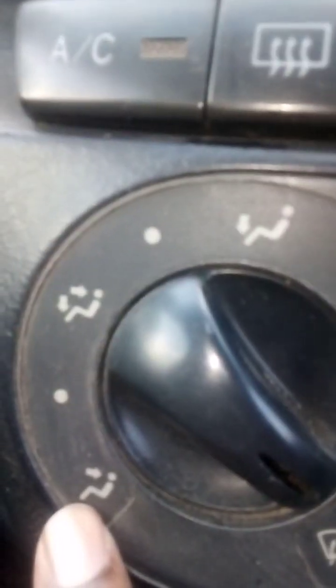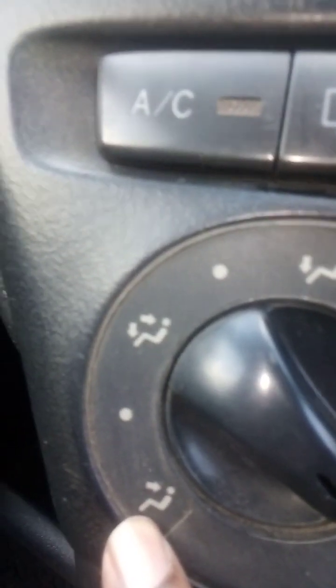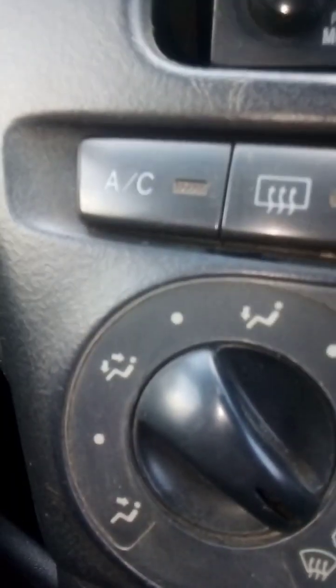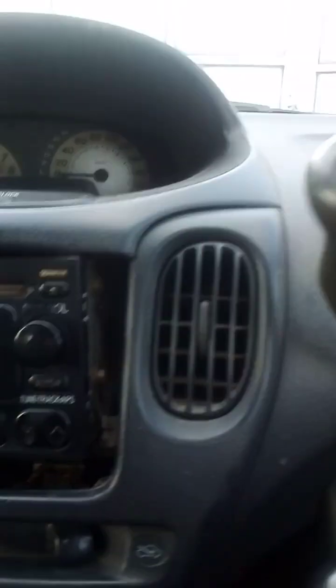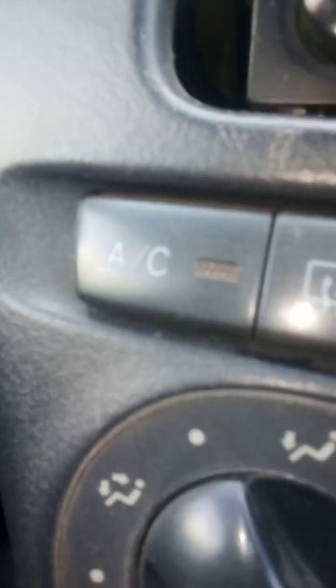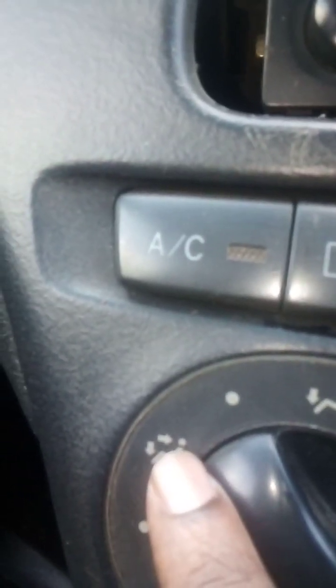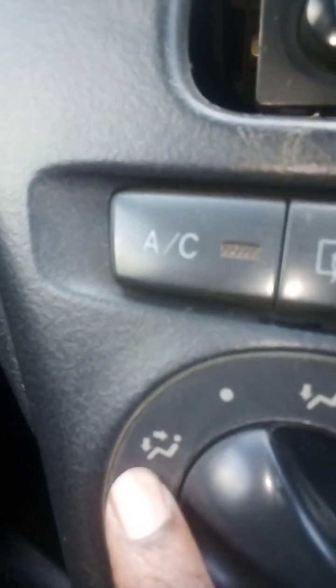This symbol means that the air, if you turn your knob here, is directed towards your face using the vents that are directly towards your face. Now, this second one here, if you turn the knob here, it means that the air is directed both on your face and on your feet.